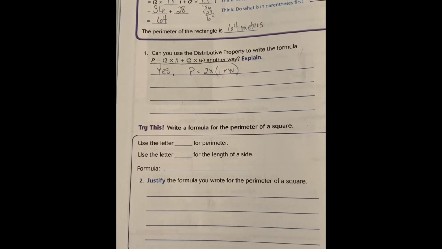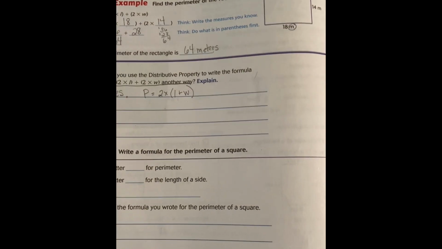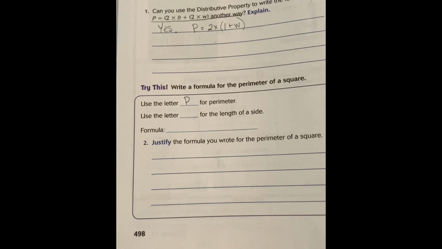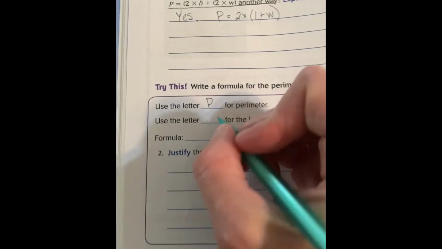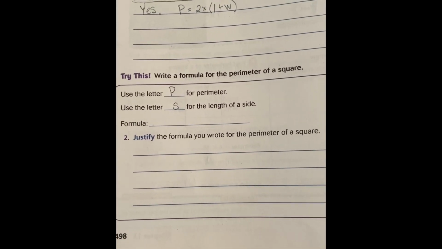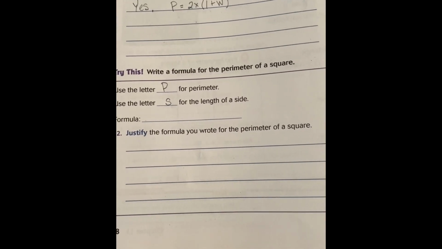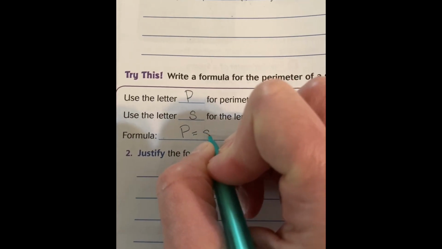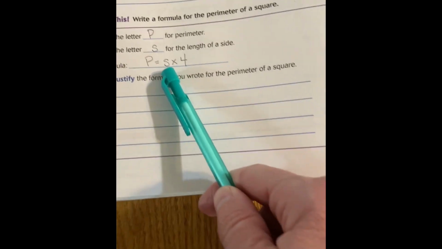Now they want us to write a formula for the perimeter of a square. So let's continue to use the capital P for perimeter, and let's use a lowercase s for the length of a side. Remember, in a square all 4 sides are the same length. So we could just say P equals S times 4, with S being the length of a side.